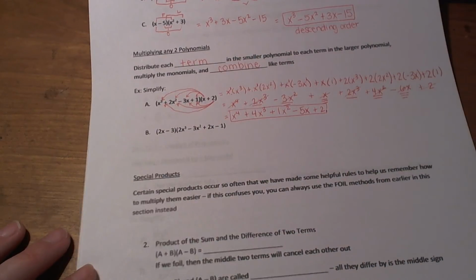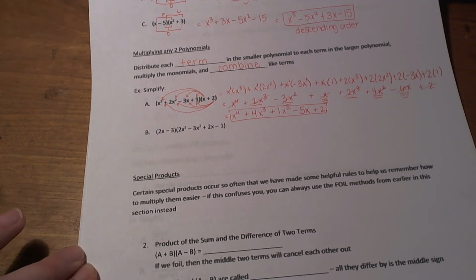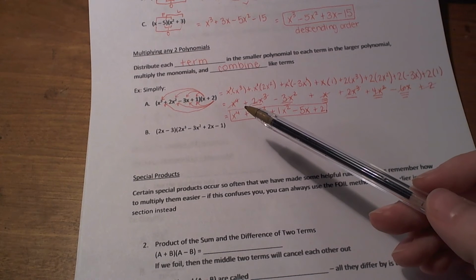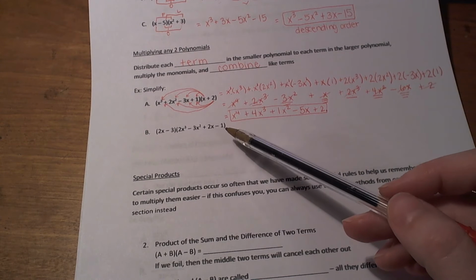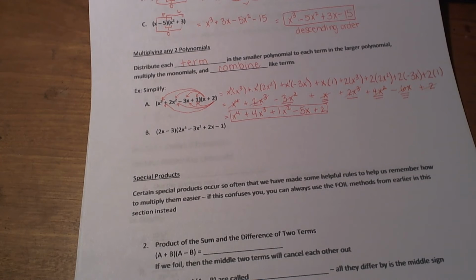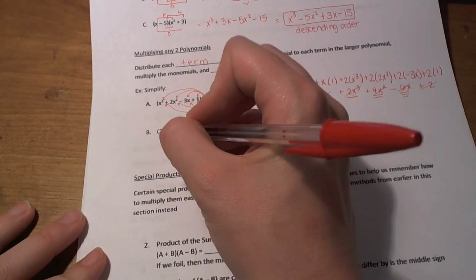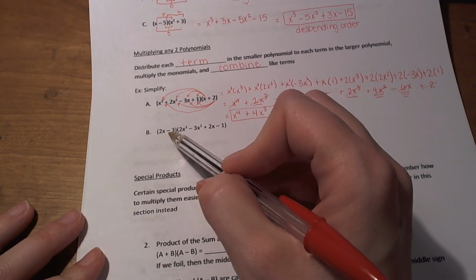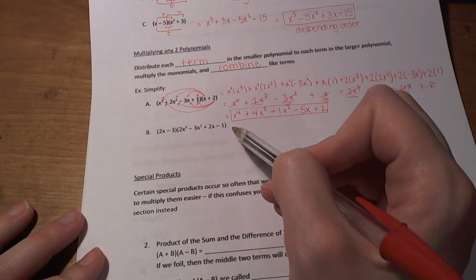So long problem. There's one more I'm going to show you here. You may want to try this one on your own before watching me and just see if you can check your answer. That's usually what I have students do in class on these longer ones, just to double check you're getting it right. But to continue on and do this problem, I'm going to distribute the smaller polynomial into the larger polynomial.